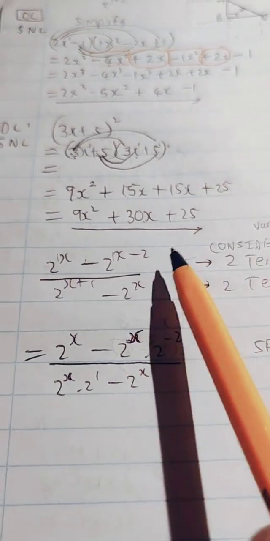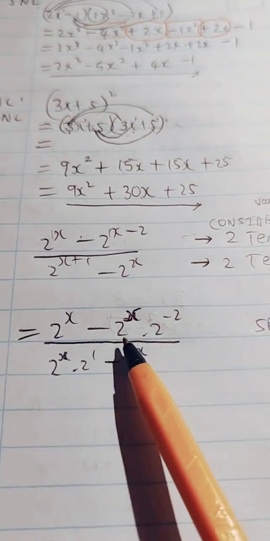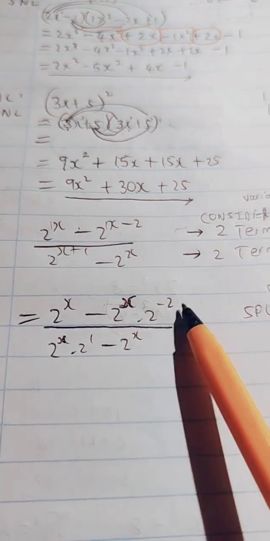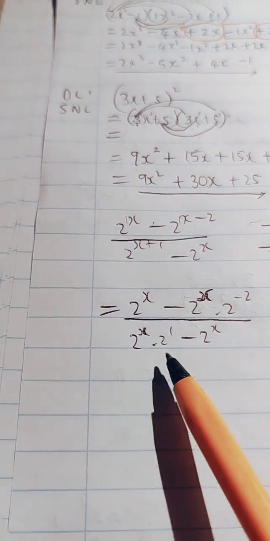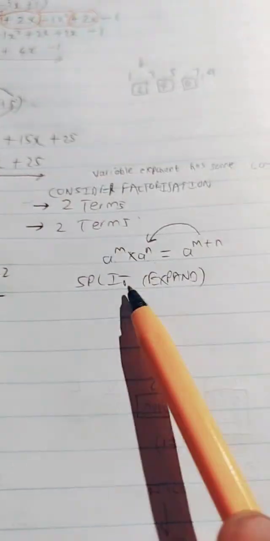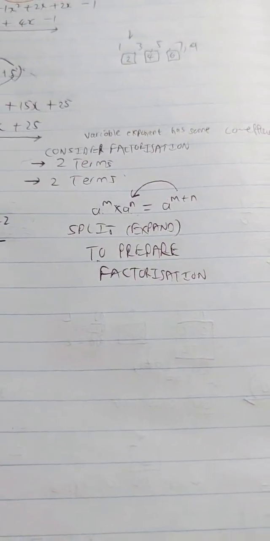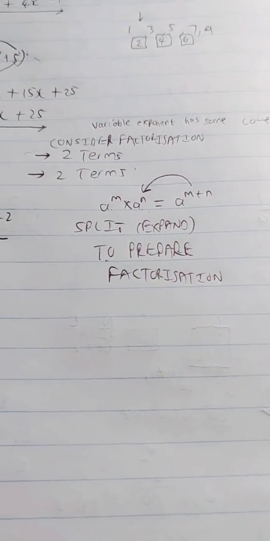So in the same sort of language, 2 to the power x minus 2 can be written as 2 to the power x times 2 to the power negative 2. 2 to the power x plus 1 can be written as 2 to the power x times 2. Why are we splitting? To prepare for factorization. We're not splitting or expanding for the sake of splitting and expanding. We are splitting, expanding to prepare for factorization. And there are different types of exponential factorization. There's highest common factor, there's difference of 2 squares, there's many others.